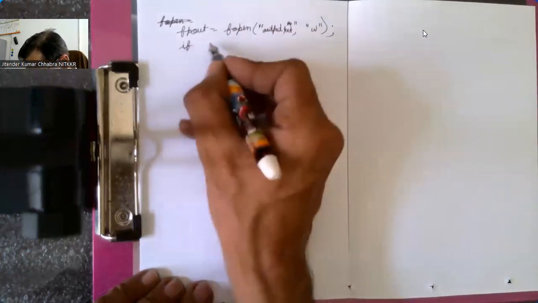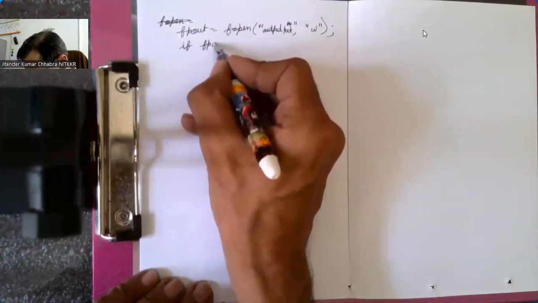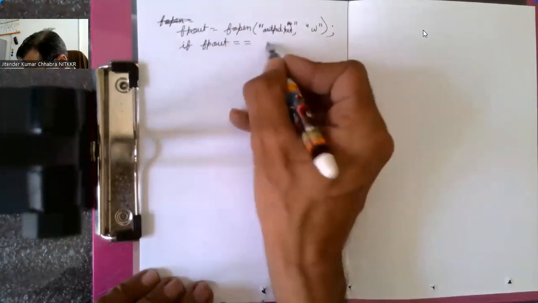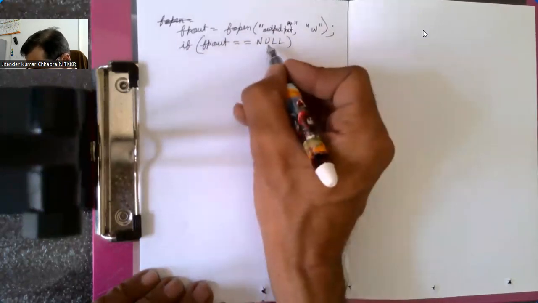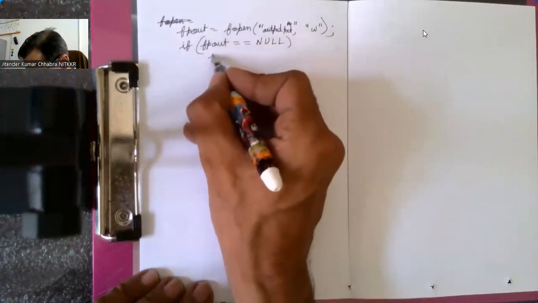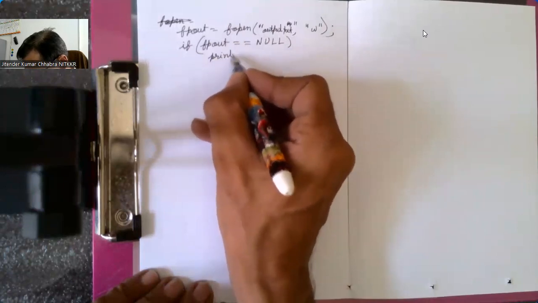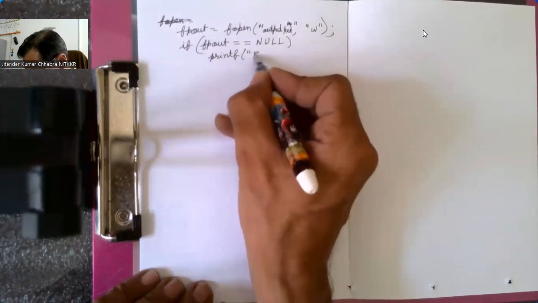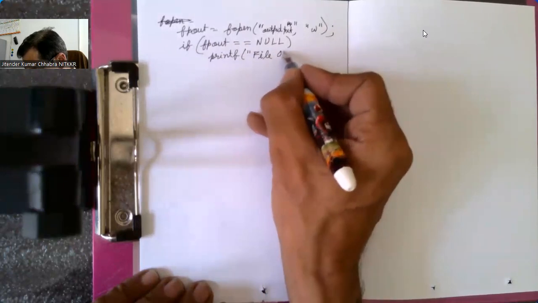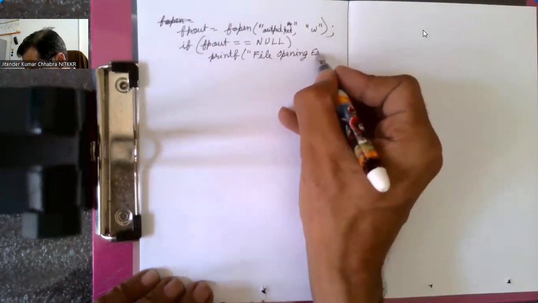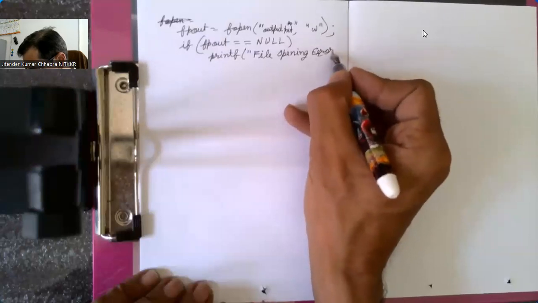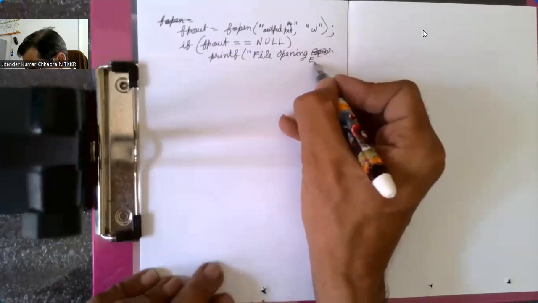Immediately in the next statement, we must check whether the file was correctly opened or not. If fopen fails, NULL will be returned, and then I could print or do some action, whatever you want to do, that the file could not be opened. File opening error. And whatever action you want to take, whether you want to terminate or whatever, you will do that.